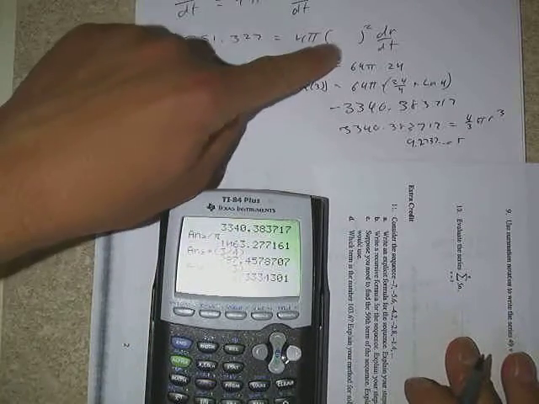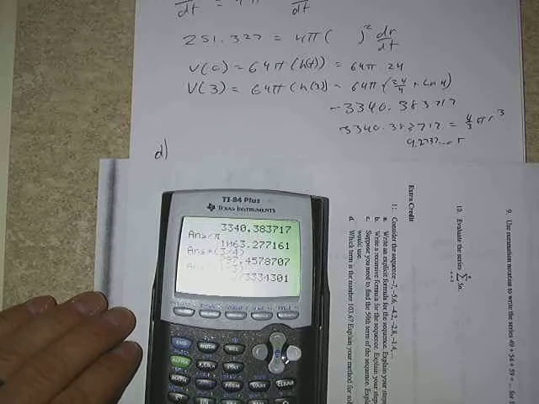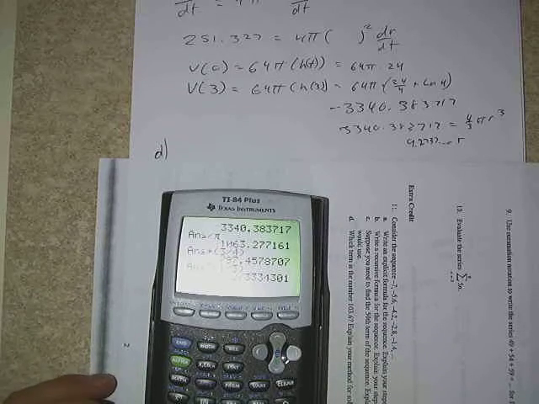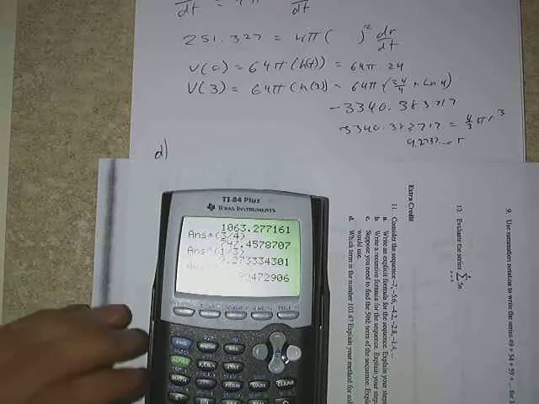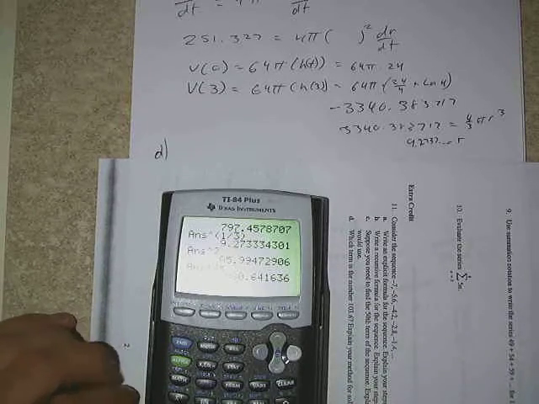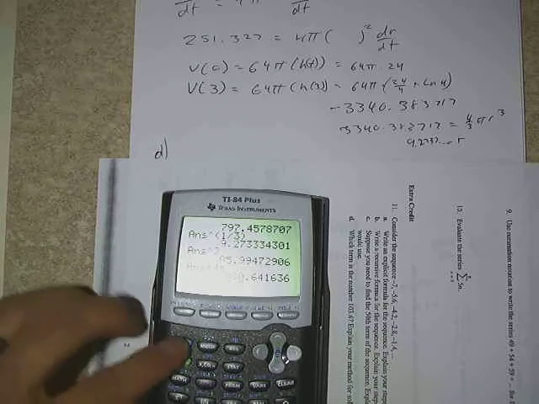Alright, so let's take that number and we'll divide it by pi, and we'll multiply by 3/4 to get rid of the 4/3 in the pi, and then we'll take the cube root. So our radius here turns out to be 9.7 or 2733, etc. And remember, where does that go? That's going to go right in here.